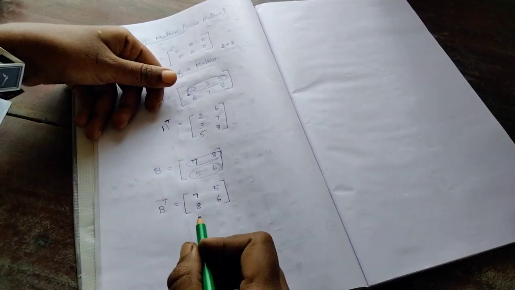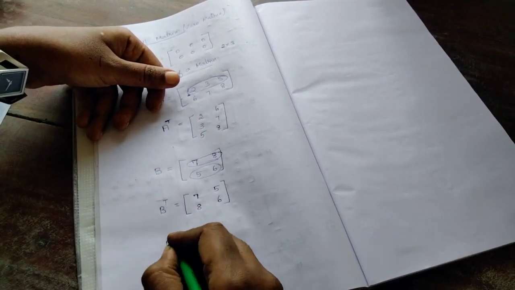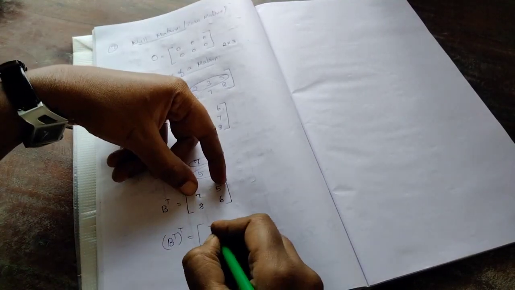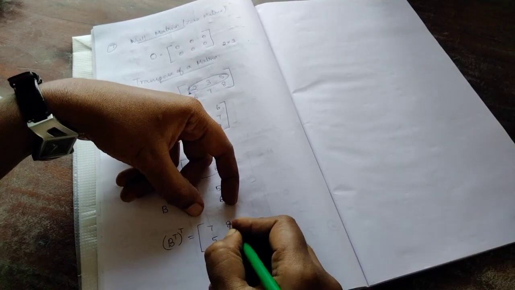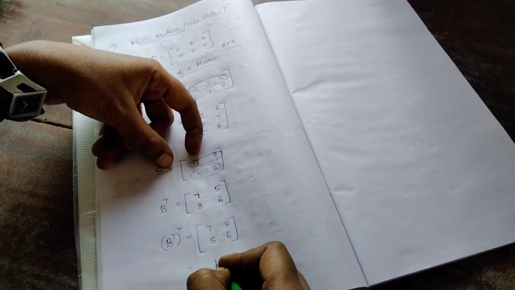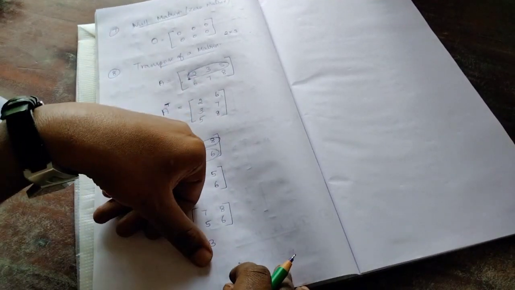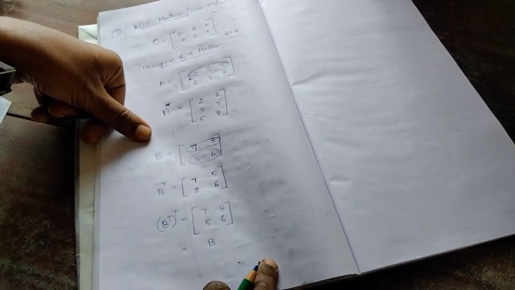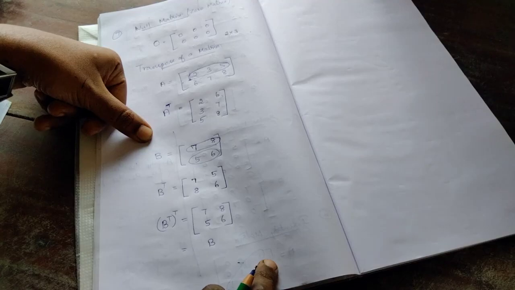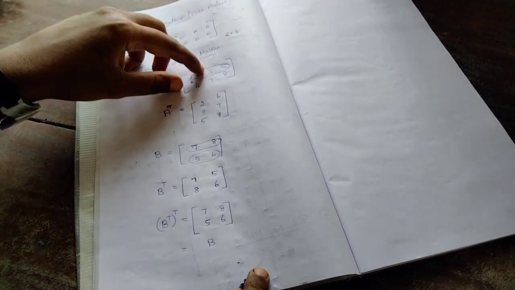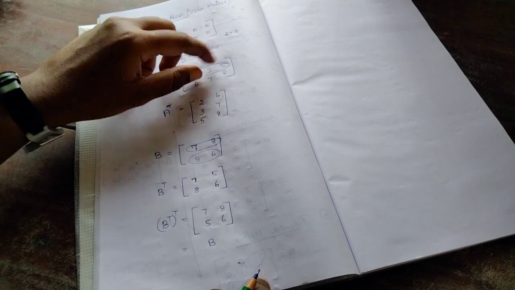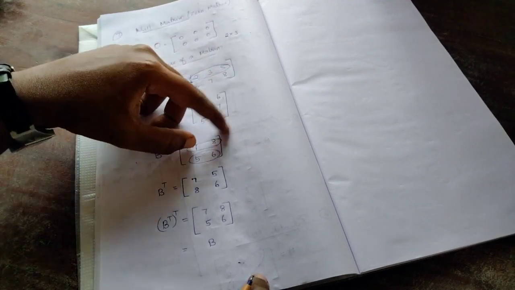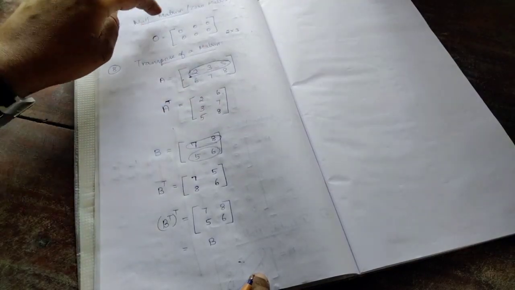And one more time, if you take the transpose of B transpose, what is the answer? First row into first column, then second row into second column. You will get the answer B. So the transpose of B transpose equals B. First we changed it, then again if you take the transpose, you get the previous answer only. Got it, students? Transpose means interchanging the rows into columns. First row becomes first column, second row becomes second column. That's the meaning of the transpose of the matrix.